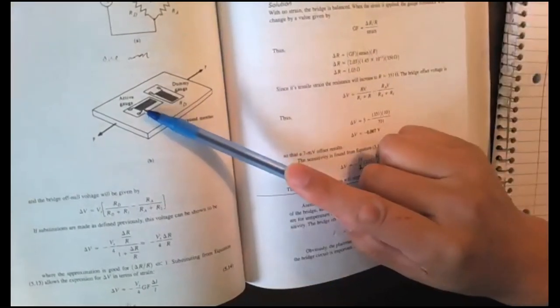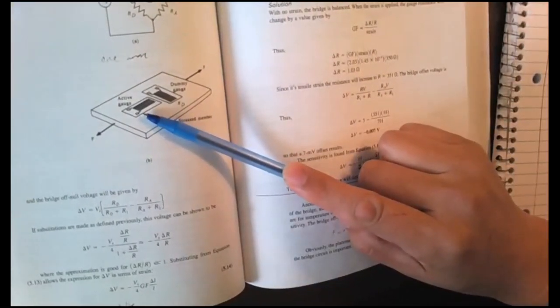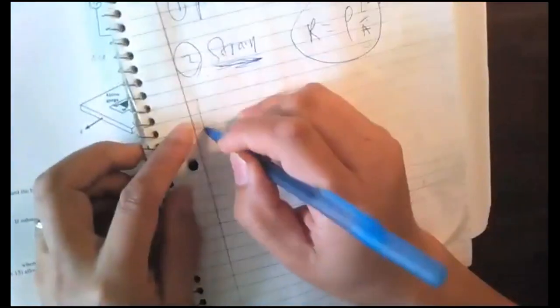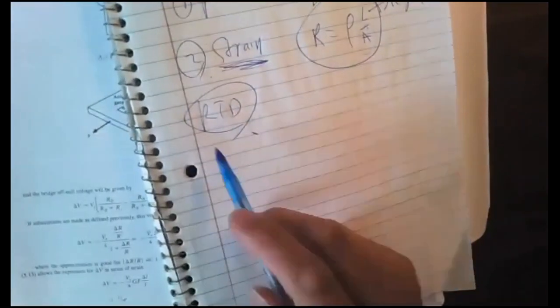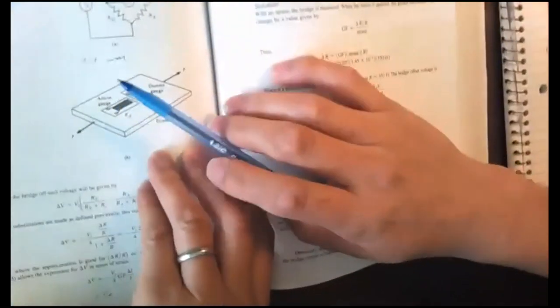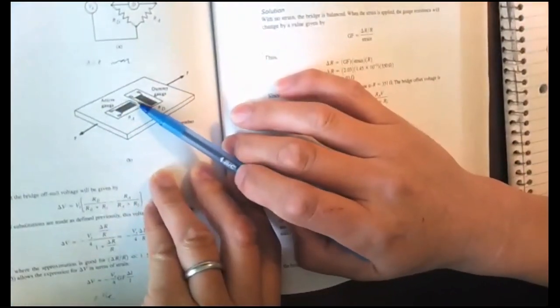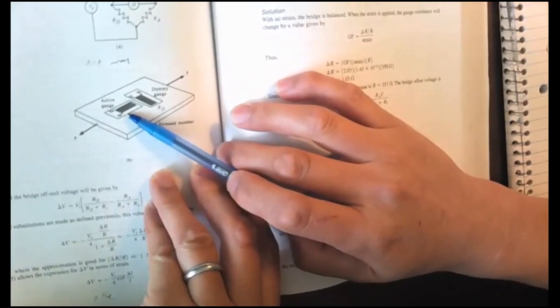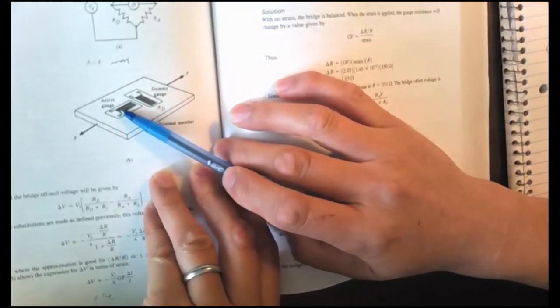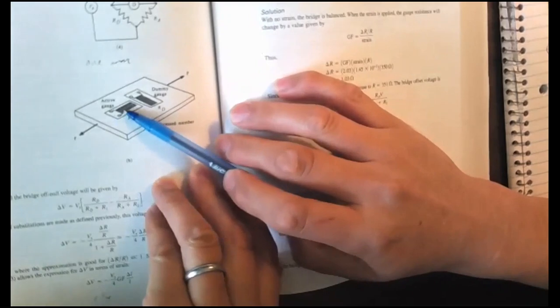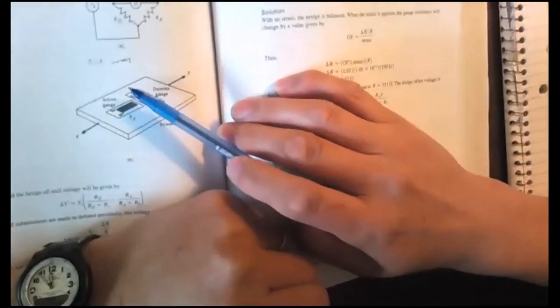Remember, these are also temperature sensors. What's the name of this temperature sensor? We just learned RTD sensor. So this long wire is also an RTD temperature sensor. And you really don't want your strain sensor to also measure temperature. That will be noise.